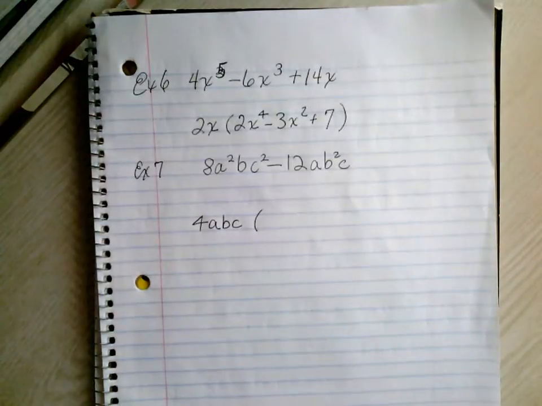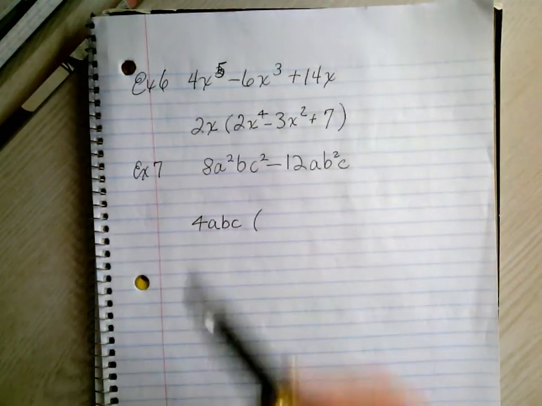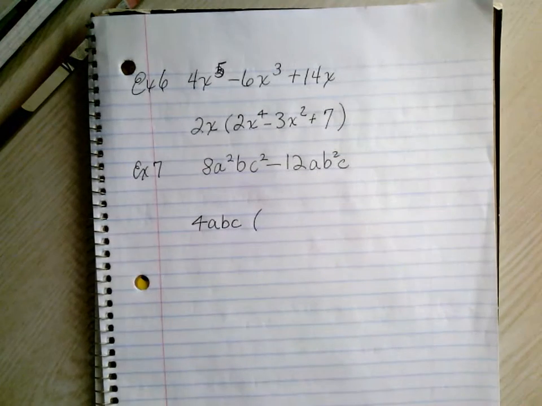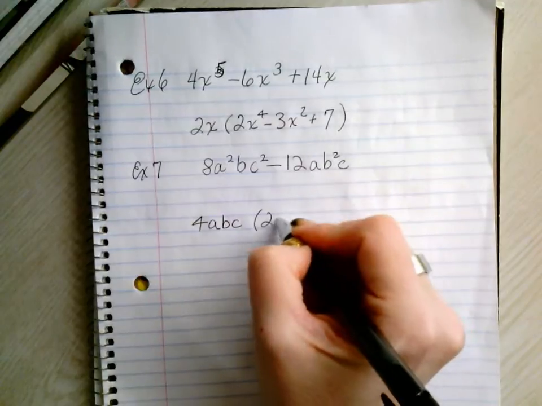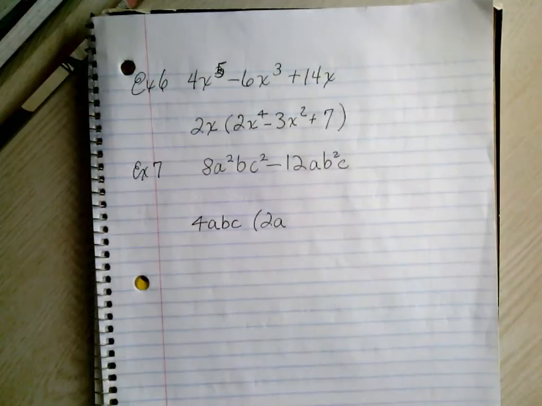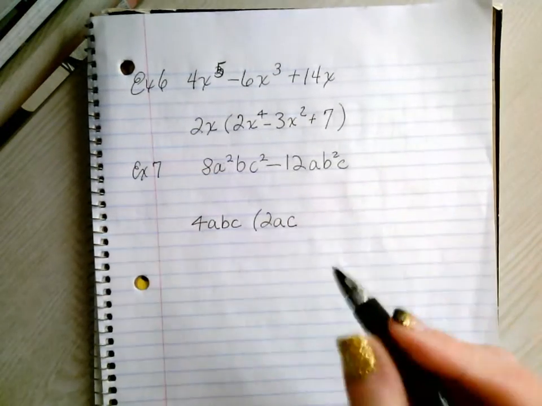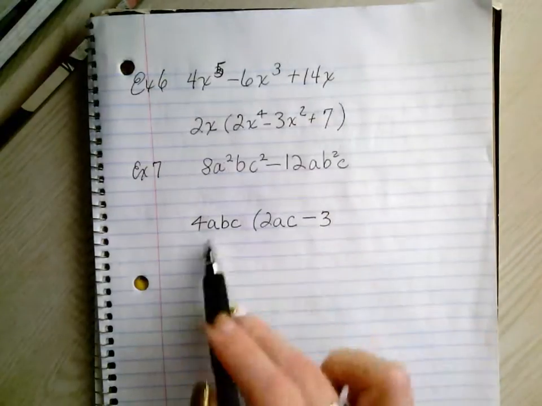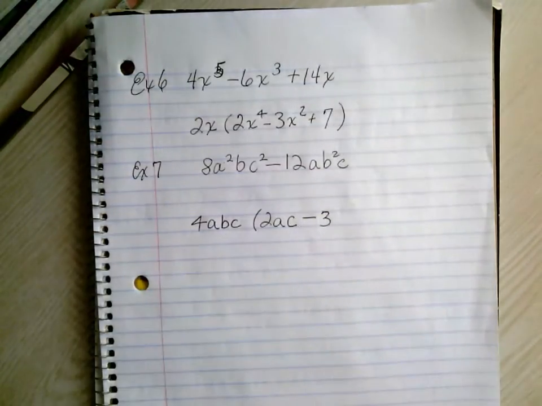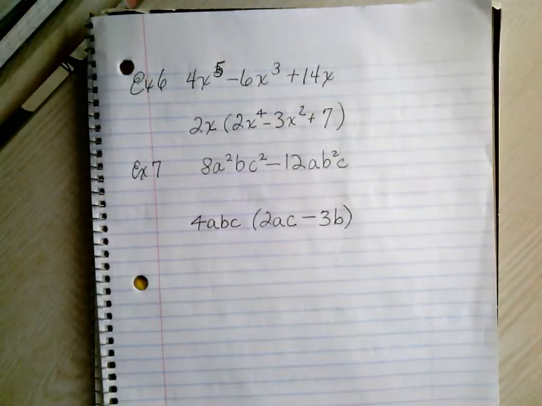All of that is going to get multiplied by the quotient of the division. 8 by 4 is 2. a squared by a is a. b by b is 1. It disappears. c squared by c is c. Bravo. Negative 12 by 4 is negative 3. a by a, gone. b squared by b is b. c by c, gone. There's your answer.